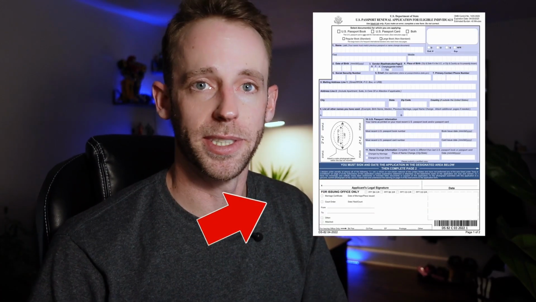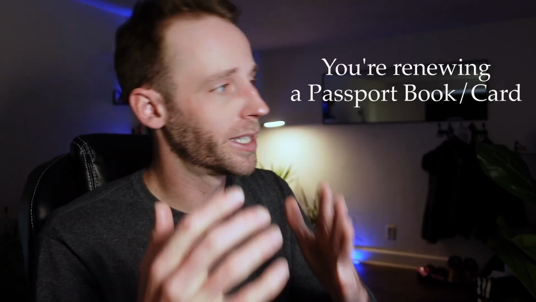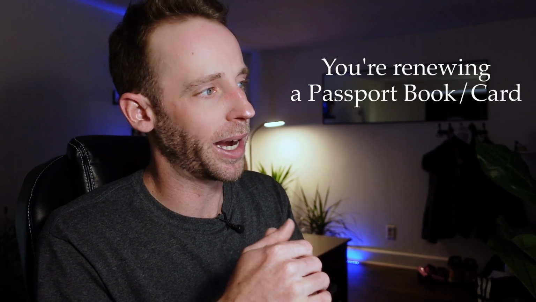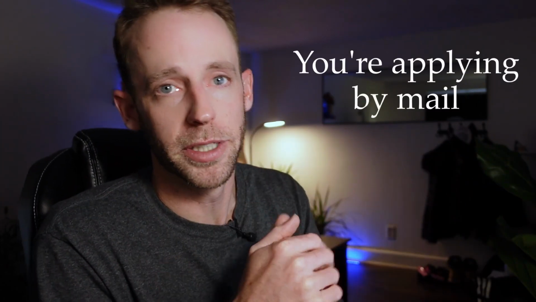Next, let's check out the second most common application form, and that's the DS82. You should use the DS82 to apply for your USA passport under three circumstances. Number one, you're already a US passport holder. Number two, you're renewing a currently or recently expired US passport book and or card. And number three, you want to apply for your US passport by mail. But stop, there are multiple ways to apply for a USA passport, and if you're going to use the DS82, you have to say yes to all 8 of these questions.